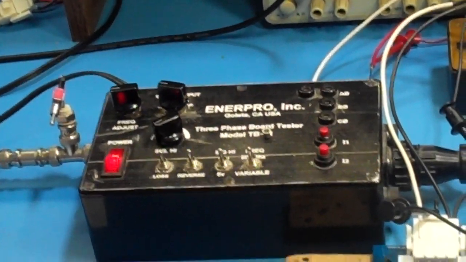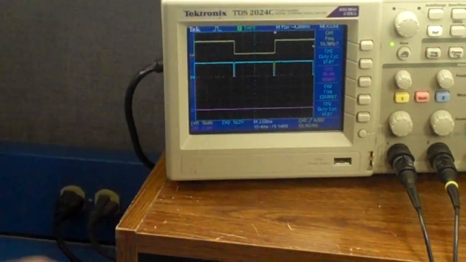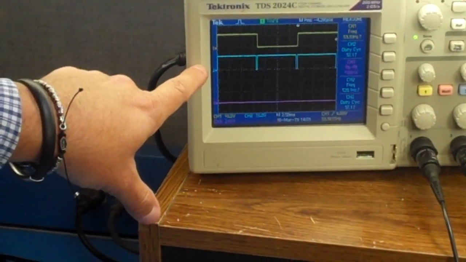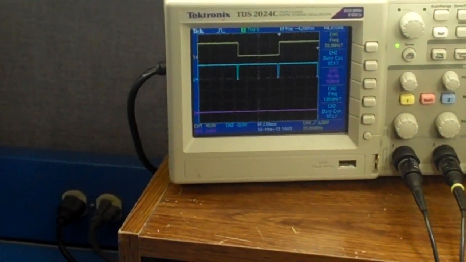We power the board, and we have our reference, 60 cycles, a 50% duty cycle on test point 7 or reference. Then we have our delay angle, and we don't have an output yet. I noticed that because the sig high is at 0.